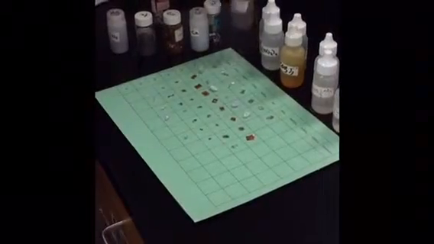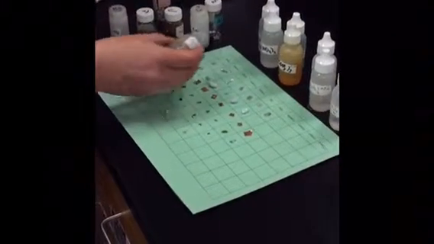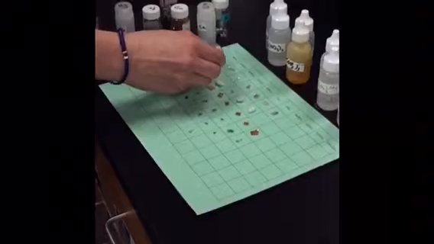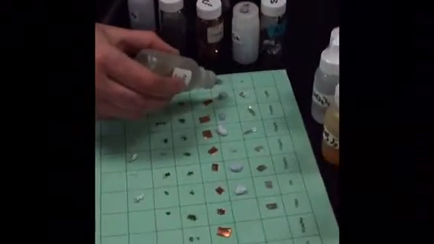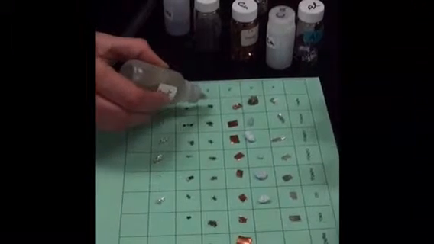Those are in place. Then you're going to use the droppers, and going down the column you're going to put a few drops on each metal and record what happens.